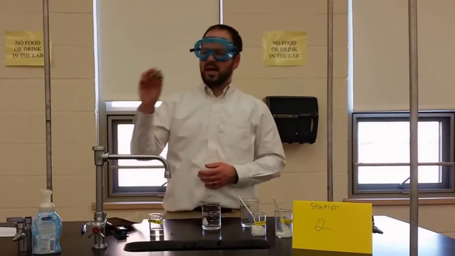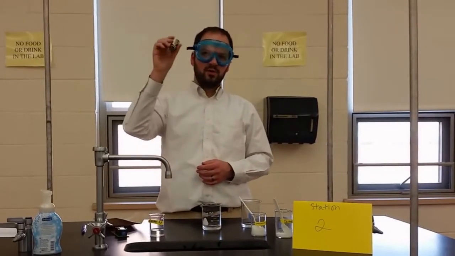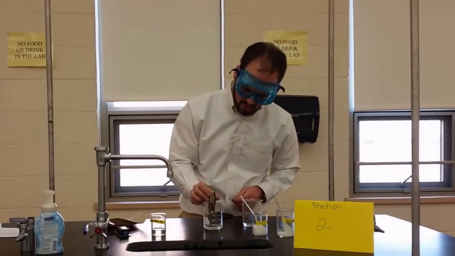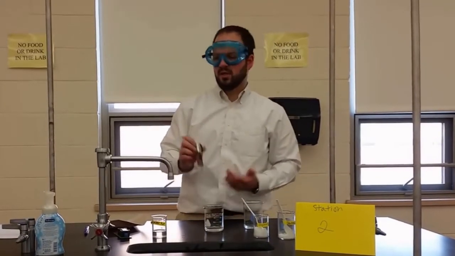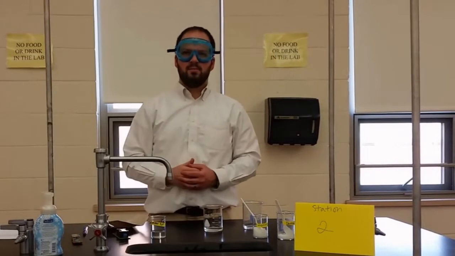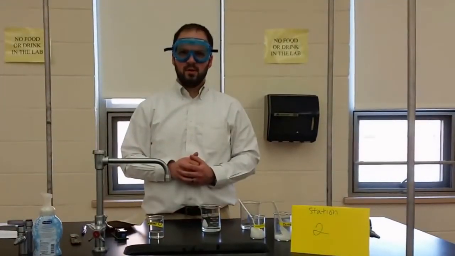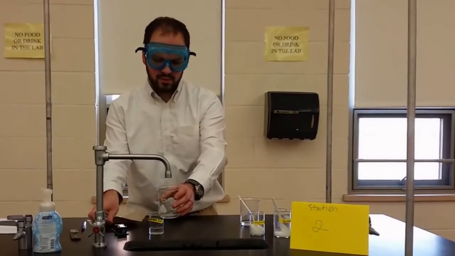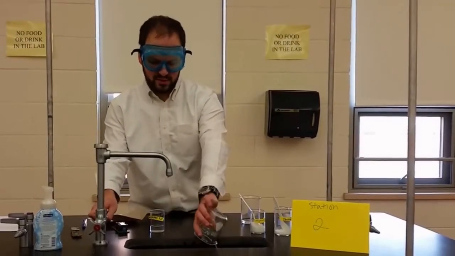Just to point out, I actually have a conductivity meter here that you don't get to use, but this one makes noise. And if we put the two metal probes from this one in, you can hear that it's conductive. All right, at this station, the way you clean up is just to pour the chemicals in the water down the sink and rinse it.